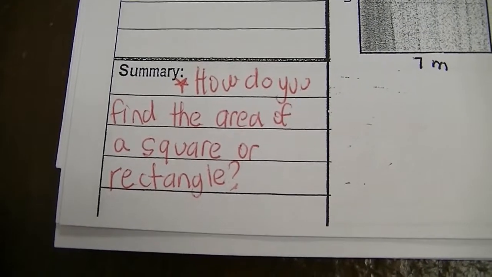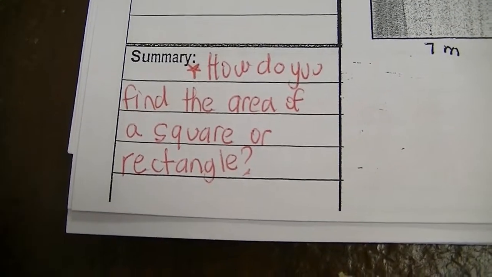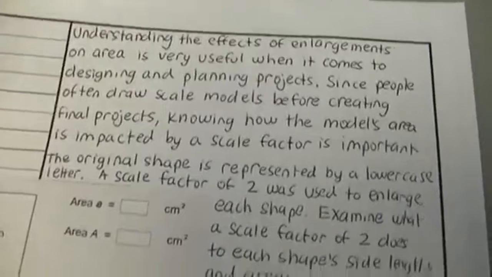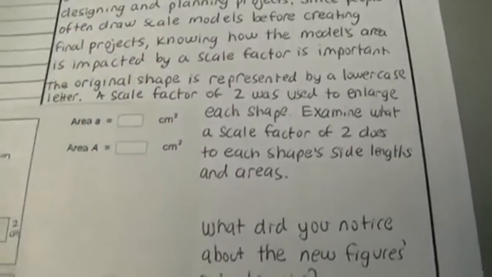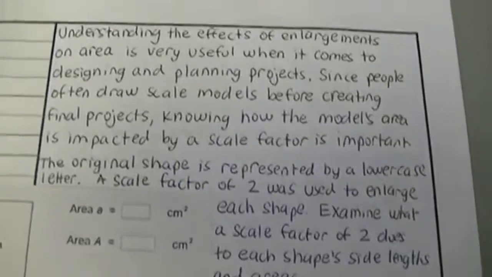For the summary, how do you find the area of a square or rectangle? If there's not enough room right here, start your writing right up there, okay? Now we're going to talk about the effects of enlargements and reductions on area. So understanding the effects of enlargements on area is useful when it comes to designing and planning projects.